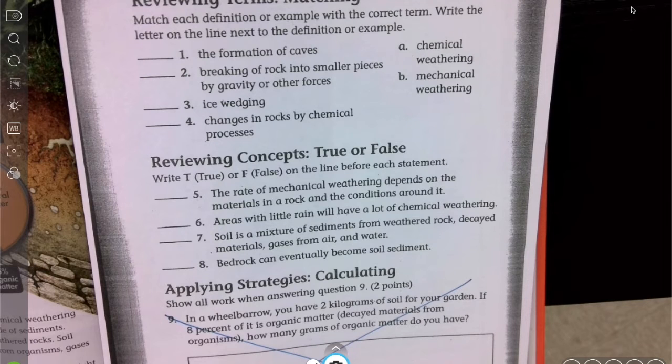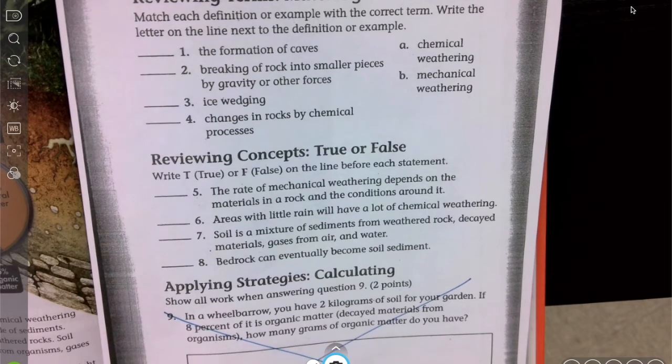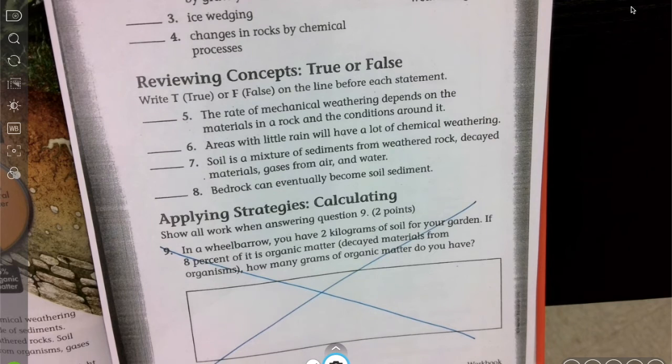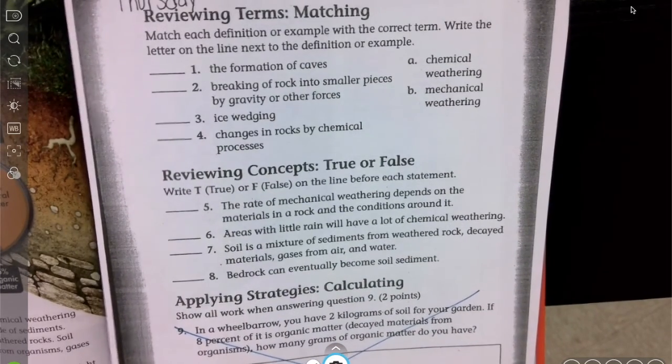And then as far as the true and false goes, that's again going to be all in your notes. So just double check all your answers that they are correct. And you should be all set then for lesson 3. Again, you can cross out number 9. If you'd like to try number 9, if you get that correct, I will give you 2 extra points on your worksheet. So go ahead and try that one if you would like. If not, cross it out. And then you are all set for the other 8 questions.